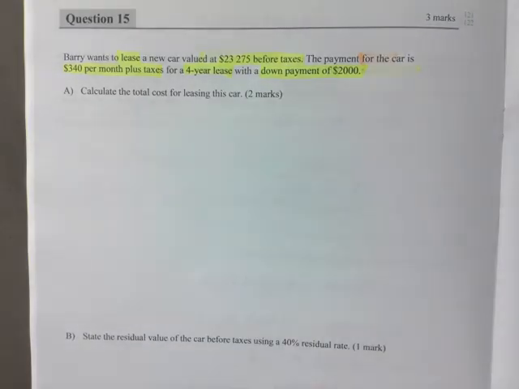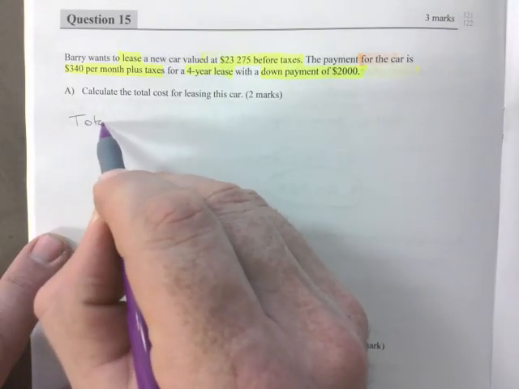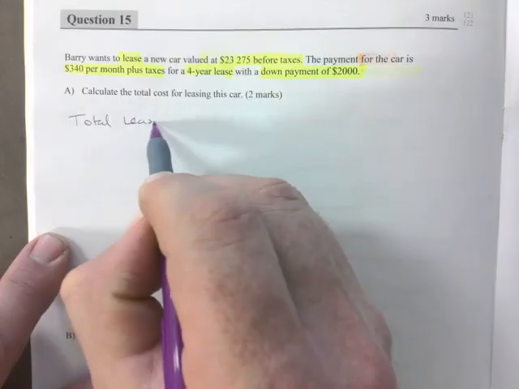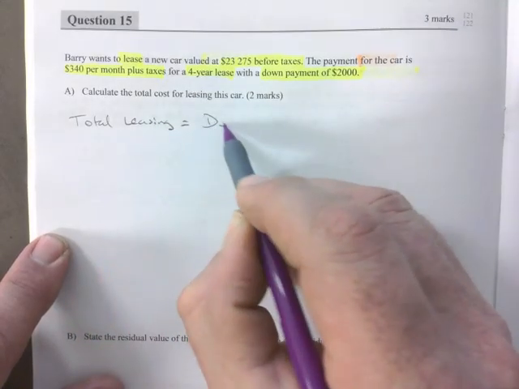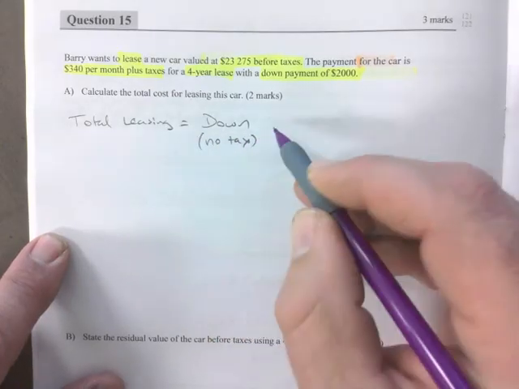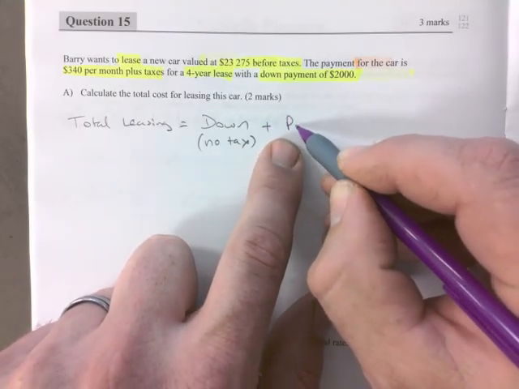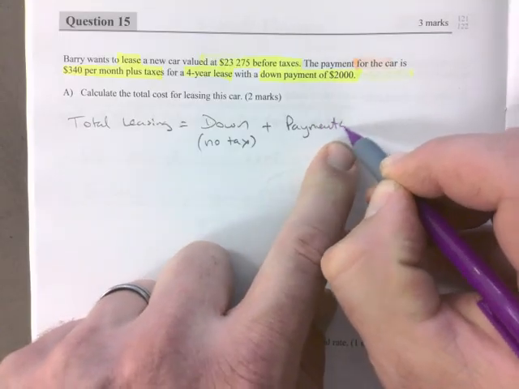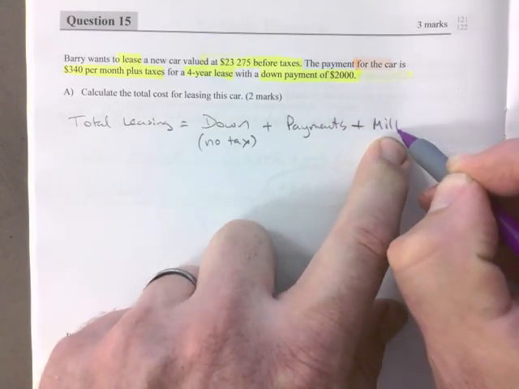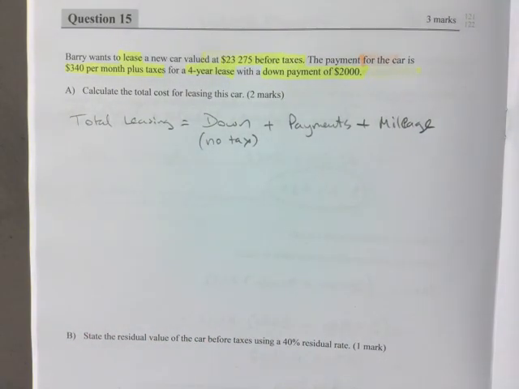So let's do that. Just the yellow book. Let's do that. So leasing, it says total cost for leasing. So total leasing in general, I have the down payment, no tax, okay? Please have that down payment, if there is one, no taxes. Plus payments, plus mileage. In general, this is what leasing, the total, you find it this way.